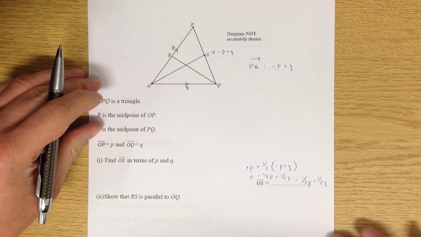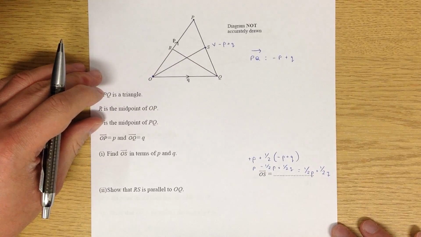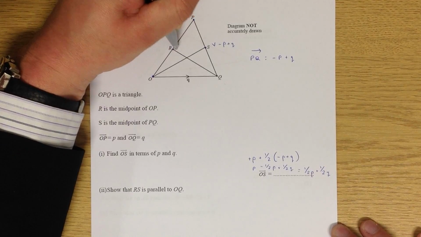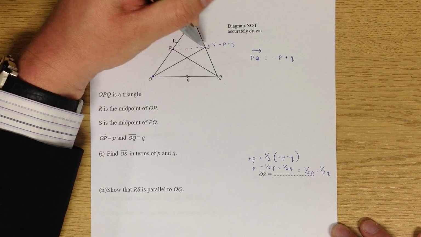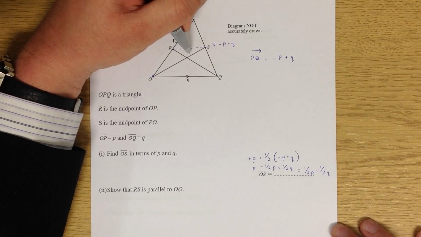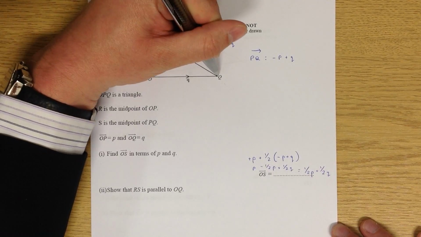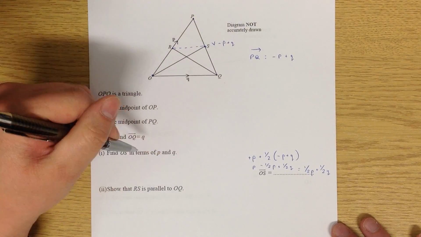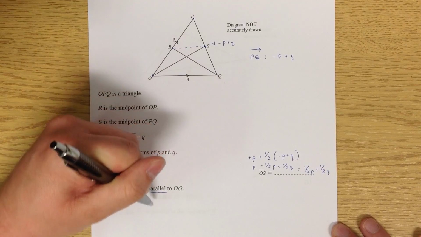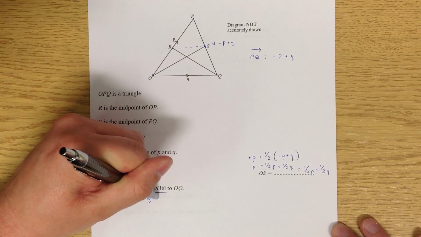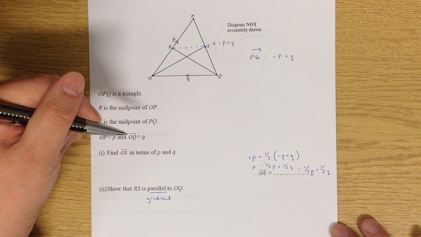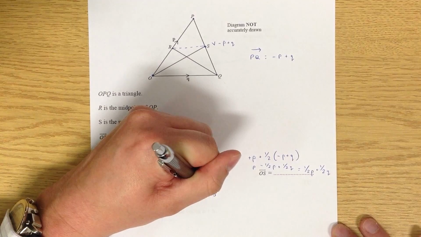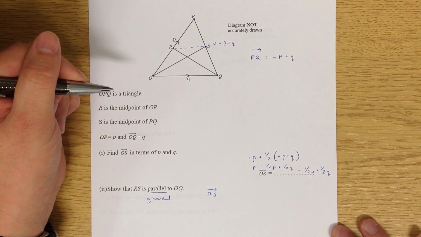We then move on to part 2, and part 2 is asking us to show that RS, so point here R to point here S, so if we imagine drawing that in, we've got a line here, that that line there would be parallel to line OQ. And we know with our lines work, particularly on our last example, whenever we're trying to compare lines, particularly parallel lines, we know that they're going to share the same gradient. So we're looking to show gradients of these two lines. So the first thing we're going to do is talk about how to travel between R and S. And let's look back to our diagram.